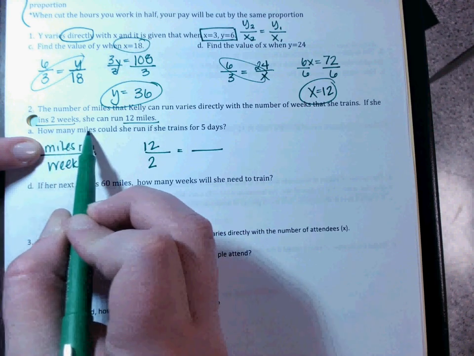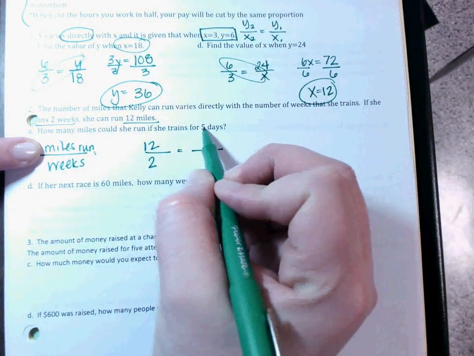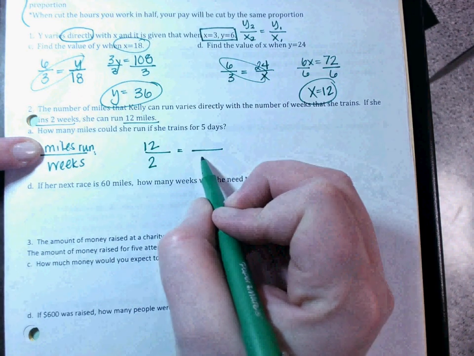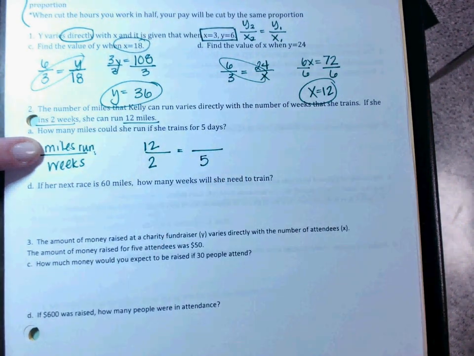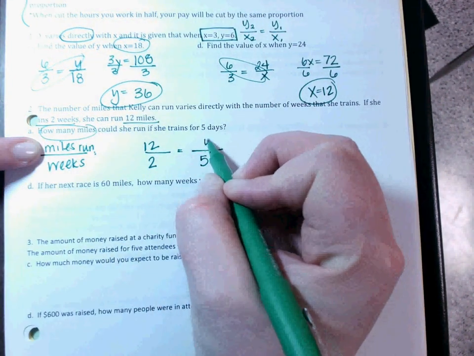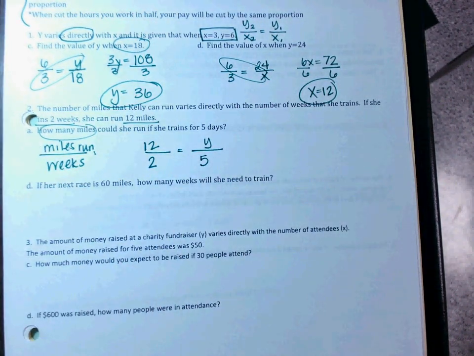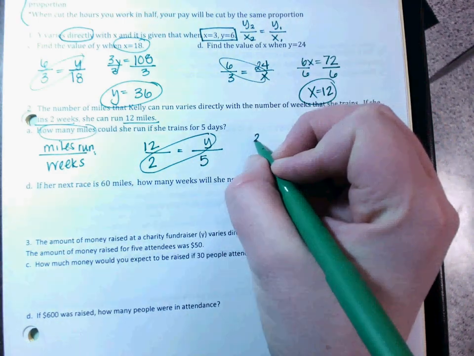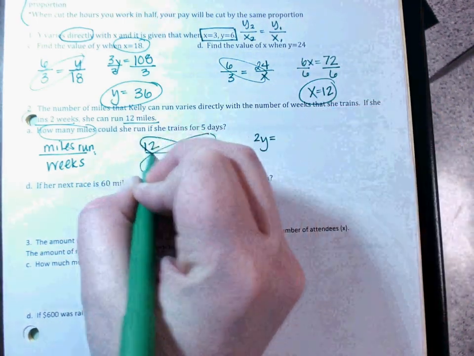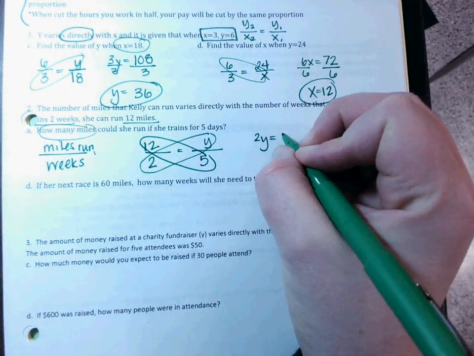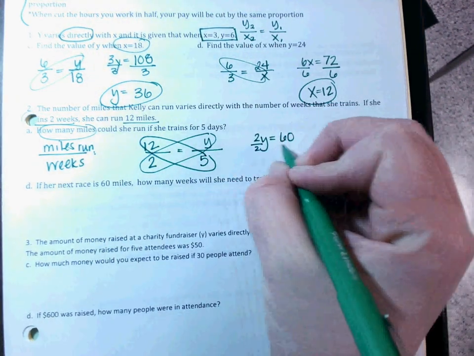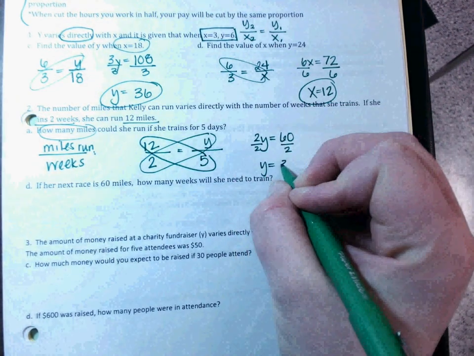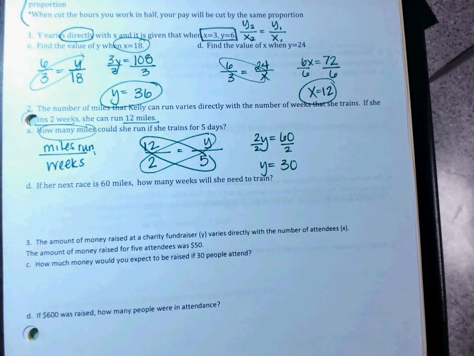How many miles could she run if she trains for 5 days? Okay, well then 5 is going to go on bottom because that's the number of days she trained. And then how many miles, I'm going to call that y. Now, typically I'll call it y if it's on top. I'll call it x if it's on bottom. Okay, then from here, 2 times y is 2y. 12 times 5 is how many? 60. Then divide by 2. Y is 30.